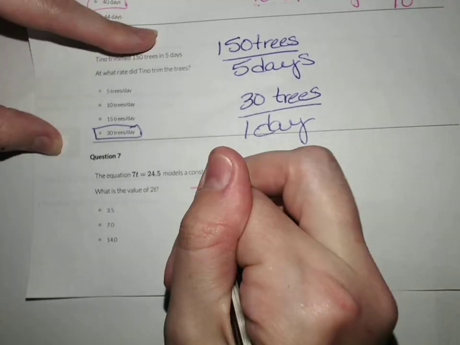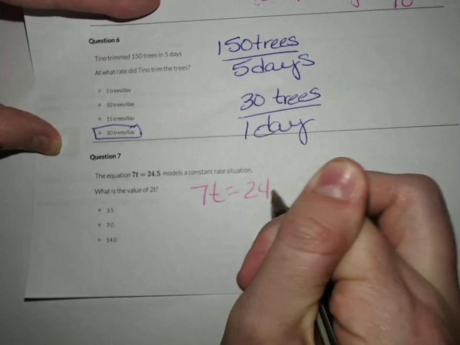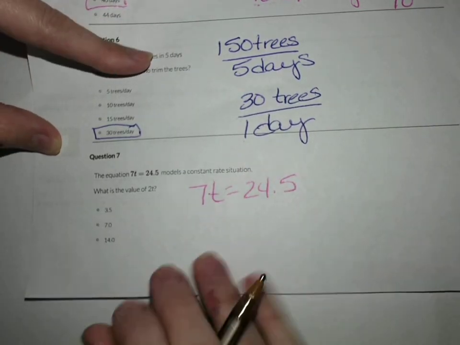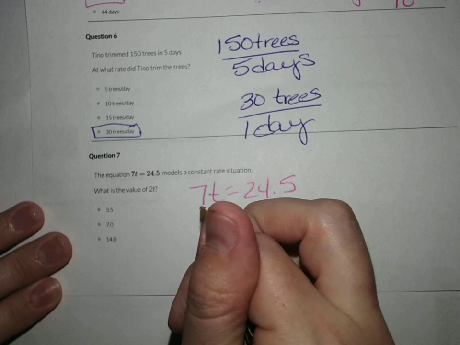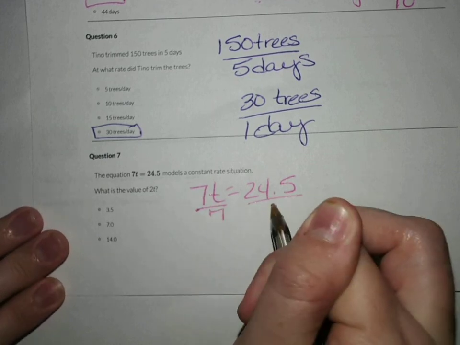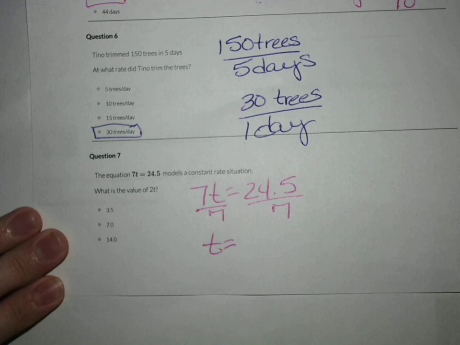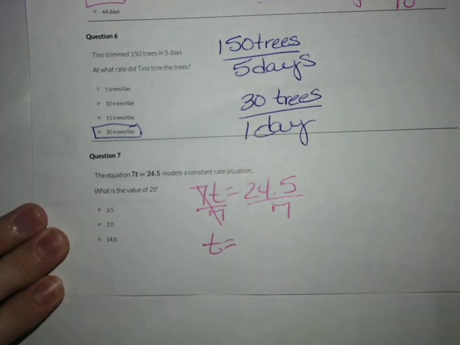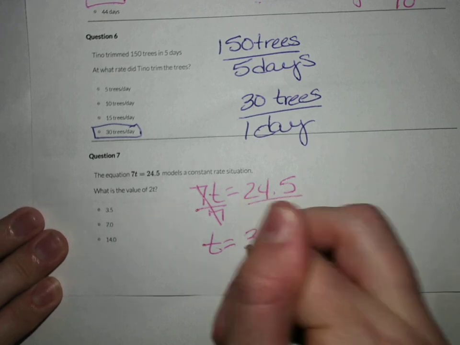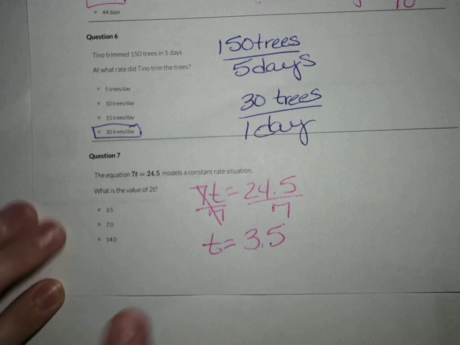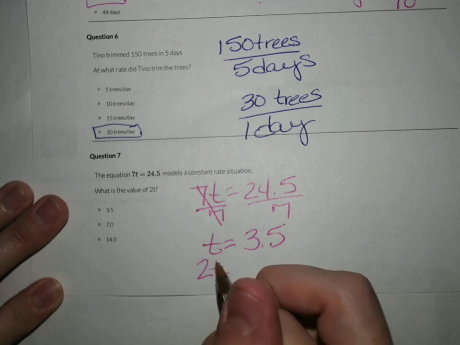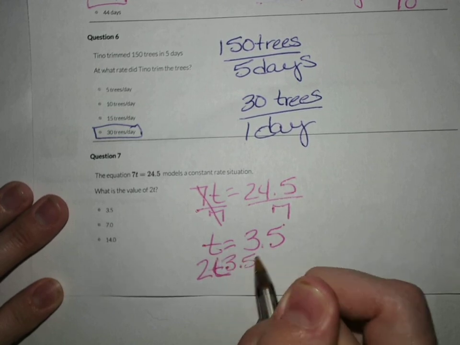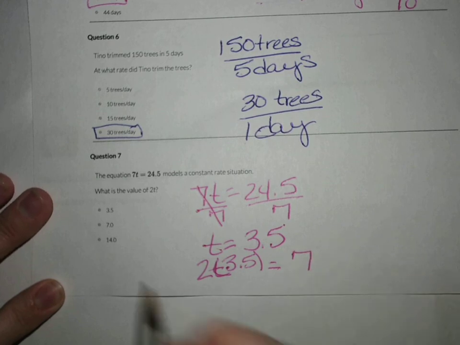Okay, the equation 7t equals 24 and a half models a constant rate situation. What is the value of 2t? So what this is saying is you're going to divide both sides by 7 to get the rate for just t. So we've got to simplify to get t by itself. So 24 and a half divided by 7 gives me 3 and a half. So if I wanted to find out what 2t was, I would just need to multiply 2 times 3 and a half, and that gives me 7.